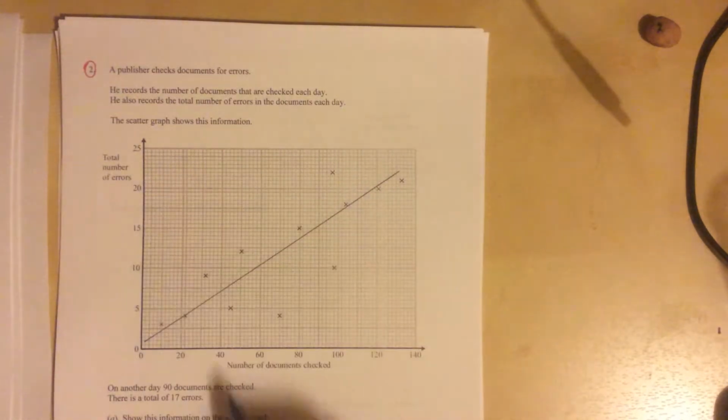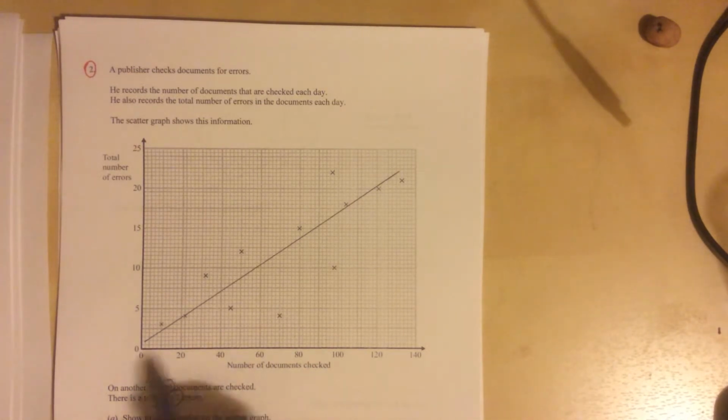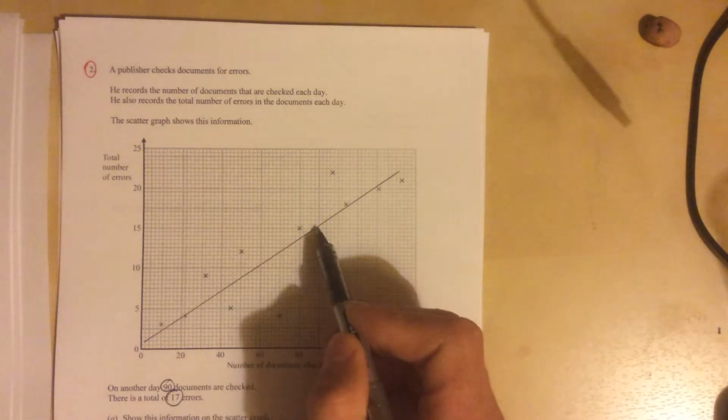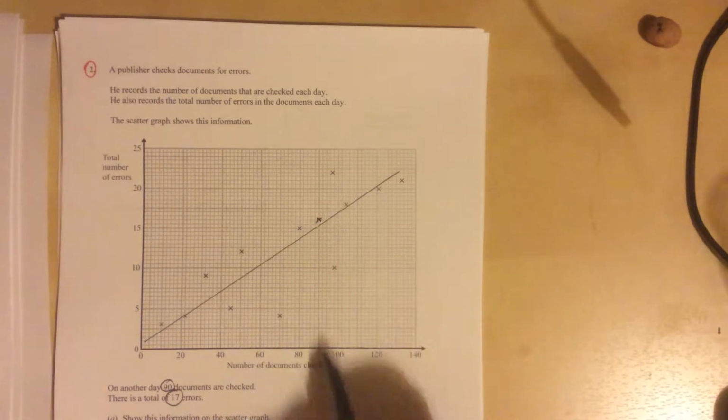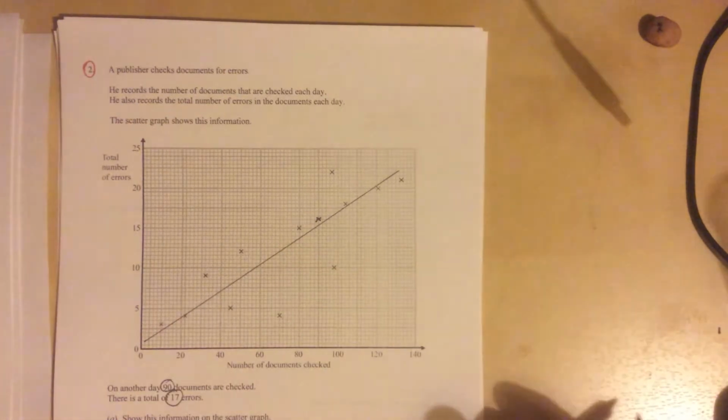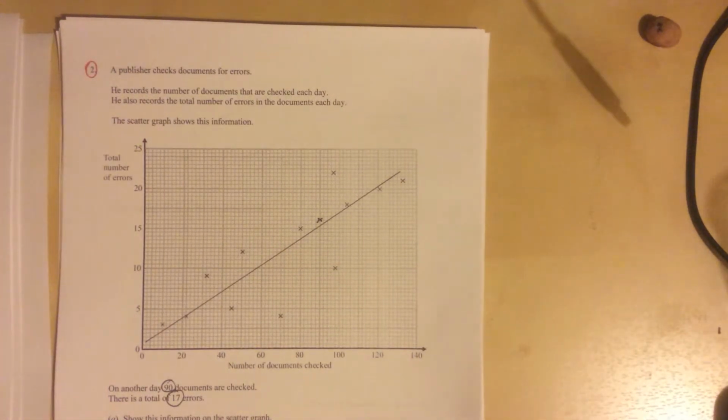Now if we read the question, this is about documents being checked for errors, and the extra information we're going to add in is that 90 documents, 17 errors. So 90 documents, 17 errors is going to be 15, 16, 17, there we go. 90 documents, 17 errors, there's our extra cross. And as usual, the extra cross doesn't change where the line of best fit's going.